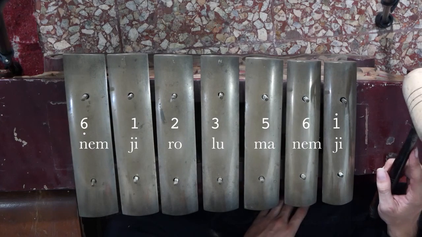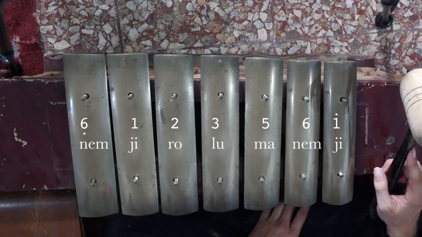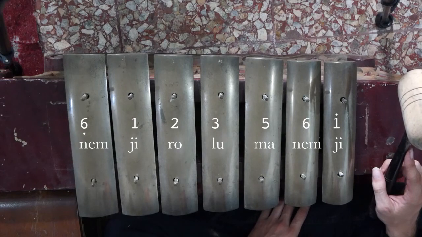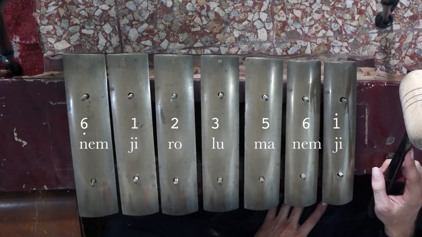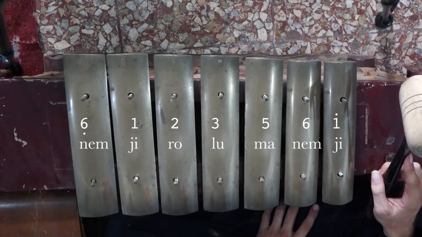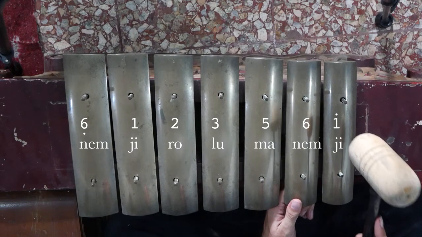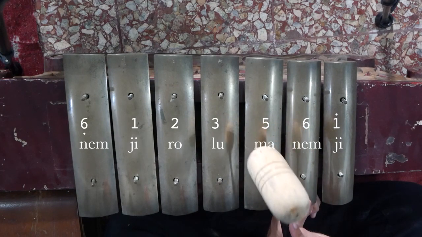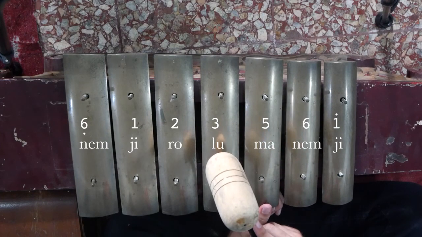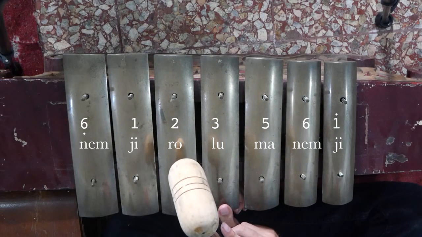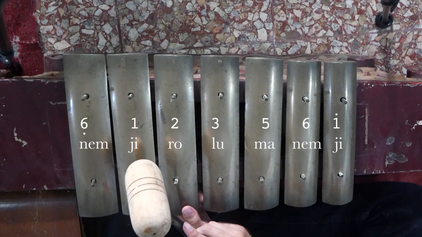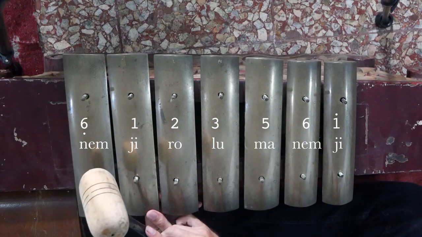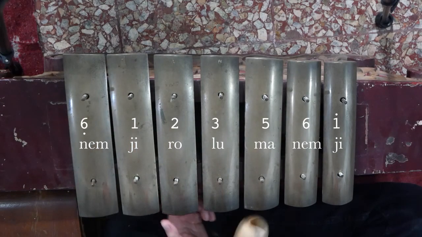I'm always going to use the Javanese names of these notes because if you ever play in a gamelan, for example, when you happen to visit Indonesia, everyone is going to use the Javanese names. So it's best not to get used to using English numbers. Okay, now let's try that same thing, descending, starting from high 1. Chi, nam, mo, lu, ro, chi, nam. Good.